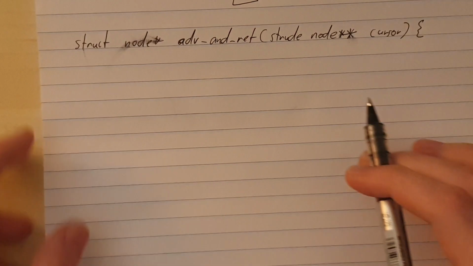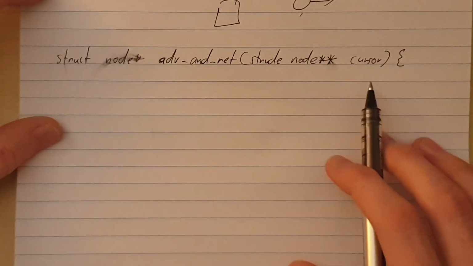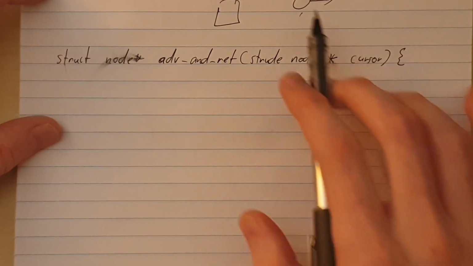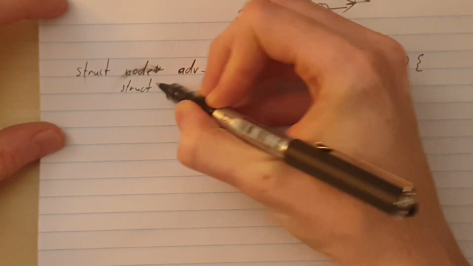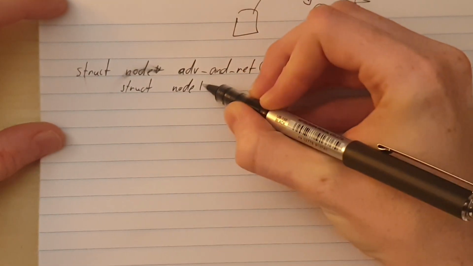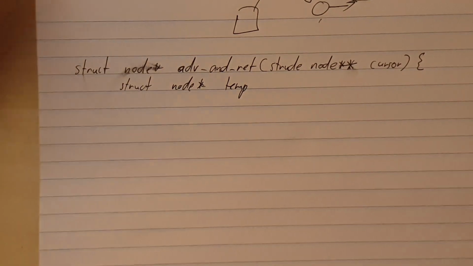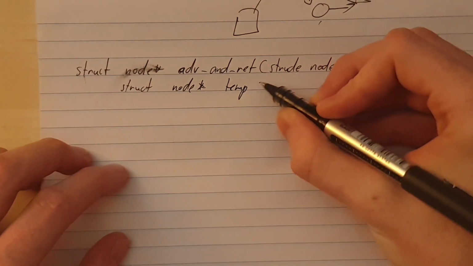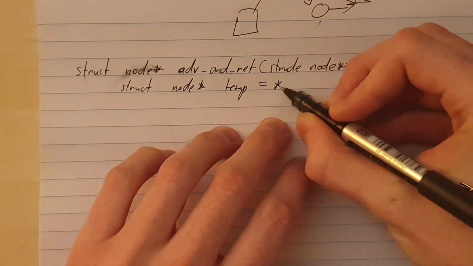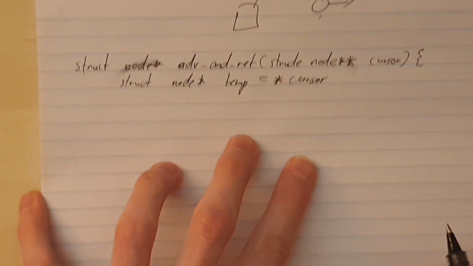And this function is very bite-sized. It's very simple, which is a good sign for style. So I'll look at this function and be like, okay, I need to advance my cursor and return the node it has. So let's first off make a struct node star temp, which is going to store what the current node is. So it's going to be the value at cursor, of course, right?